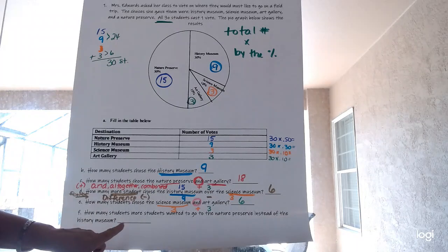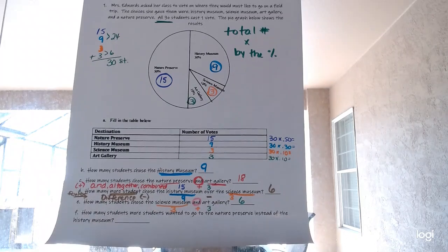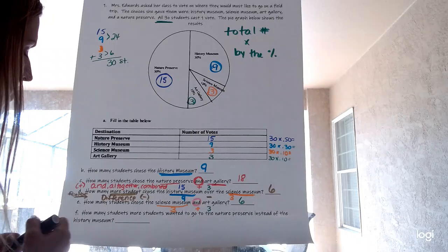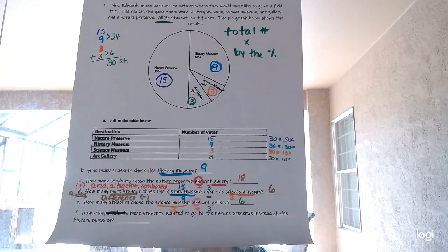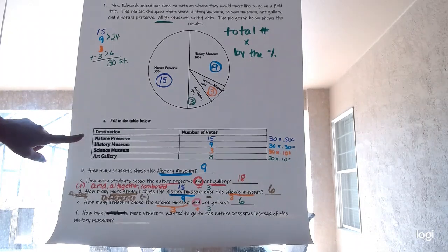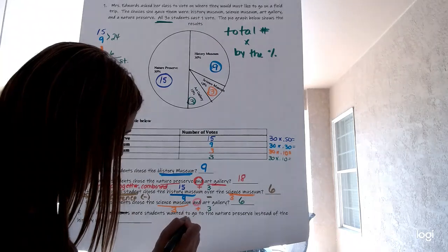And then the other question, letter F, how many more students, oh, Miss Edison made a typo. Oops, it won't be the last one. How many more students wanted to go to the Nature Preserve instead of the History Museum? Okay, so what do we say about more? How many more means to subtract.